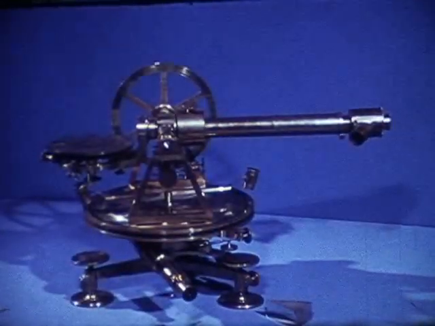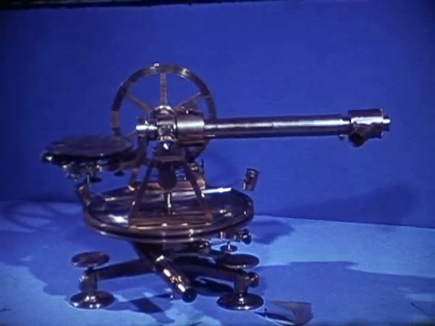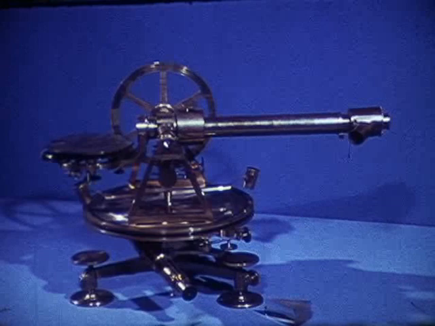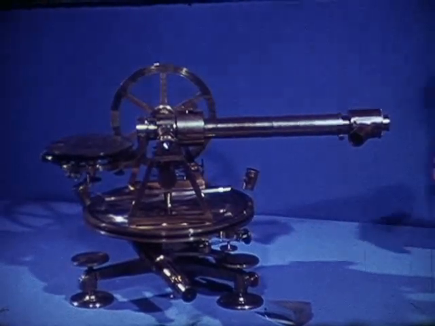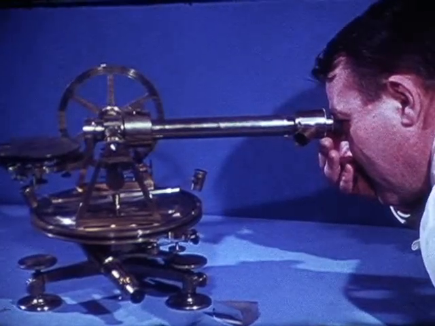Fraunhofer modified a surveyor's theodolite into the first precision spectrometer in the history of optics. He focused the telescope on a narrow vertical slit. The slit was very far away. Fraunhofer did not use collimating lenses.